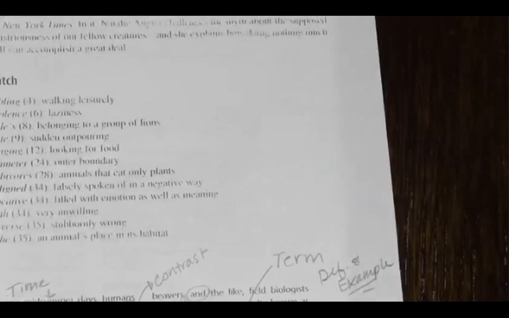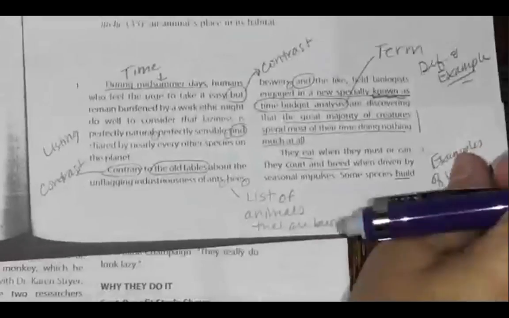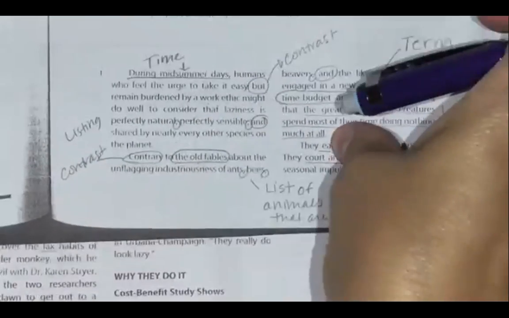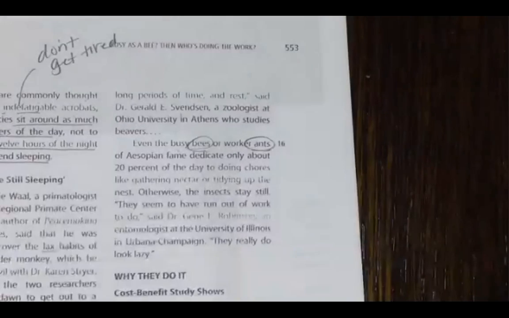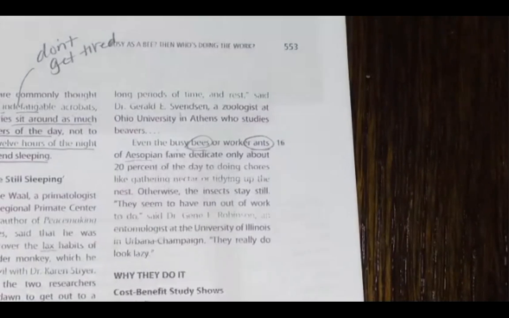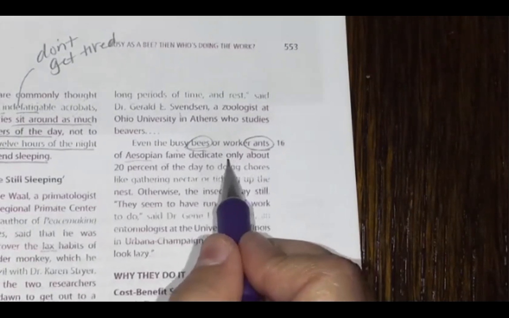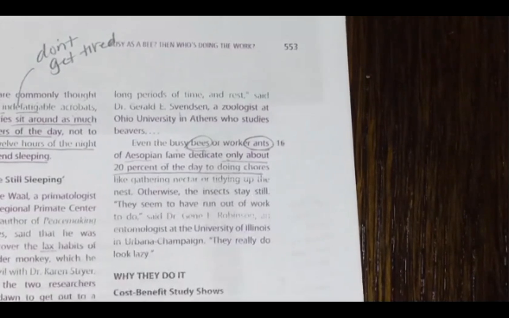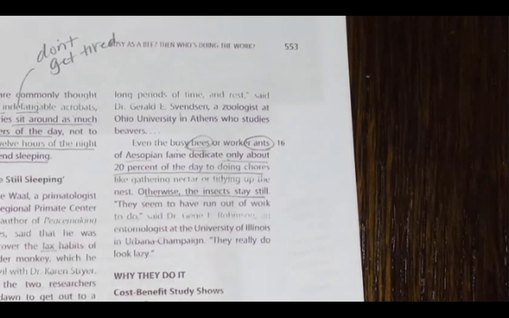Oh, you can't see that. Hold on. There. The fables. That's Aesop's fables. And so that's Aesopian. So they dedicate only about 20% of the day to doing chores. So they are comparing all the animals and the ants, bees, insects. Otherwise, they stay still.